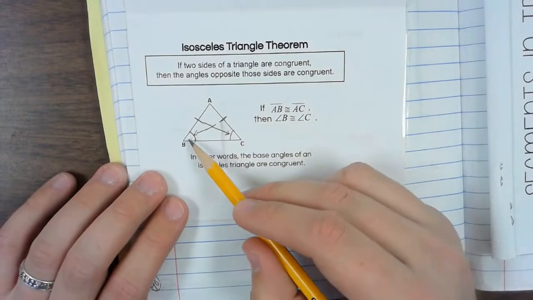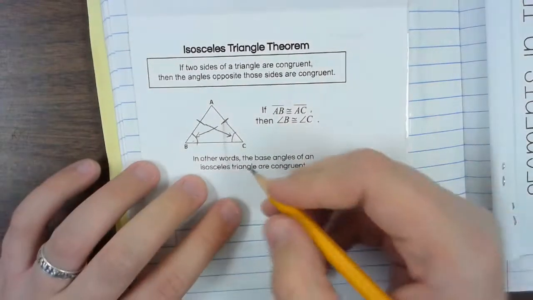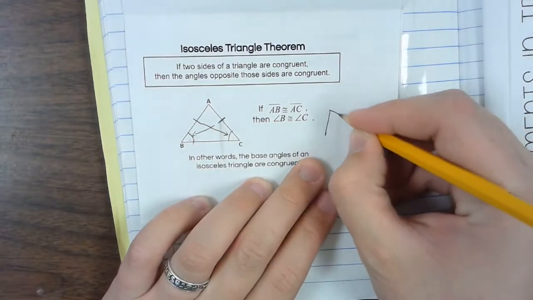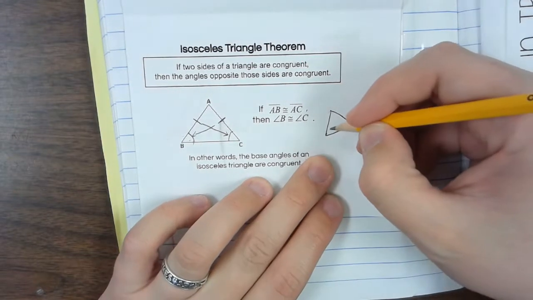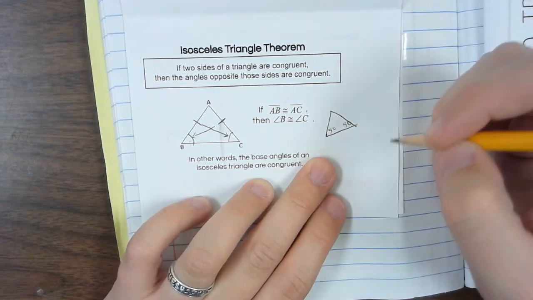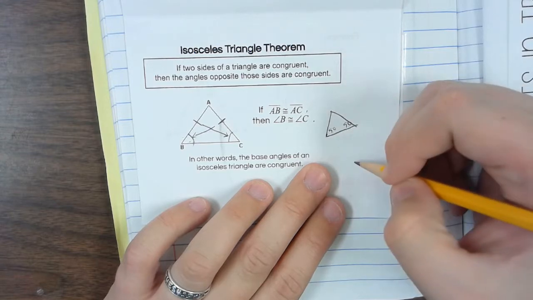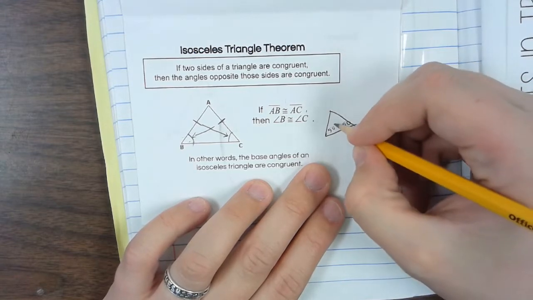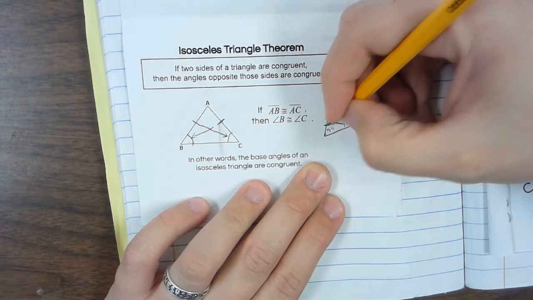So if I have two angles in a triangle that are congruent, let's say, for example, I draw a triangle real quick. Let's say in this triangle, maybe I have a 50-degree angle and a 50-degree angle. If these two angles are the same, then that means that they are going to be opposite from sides that are the same.